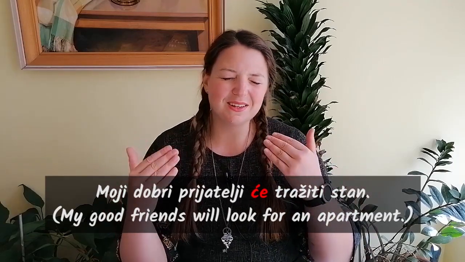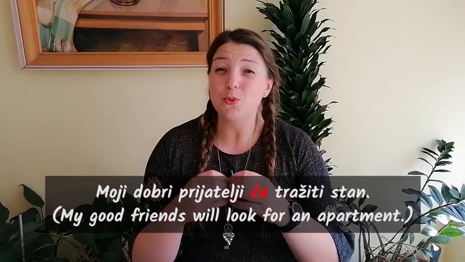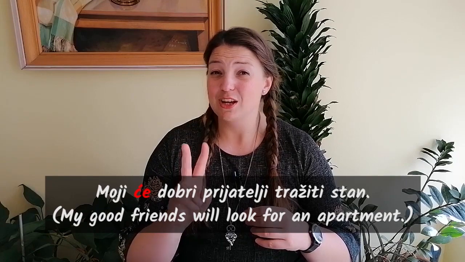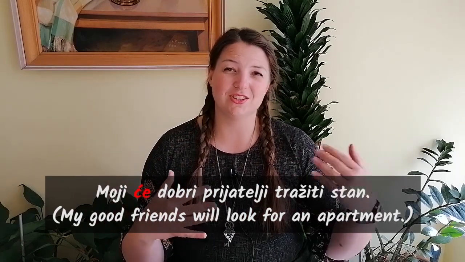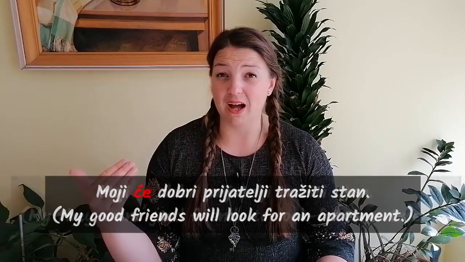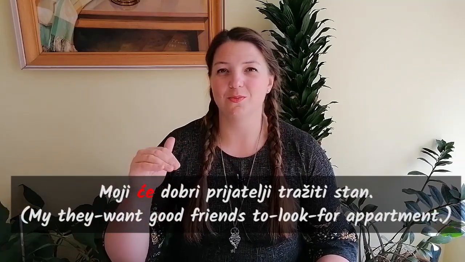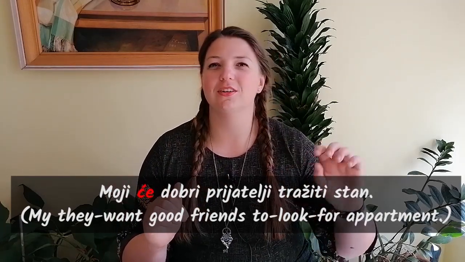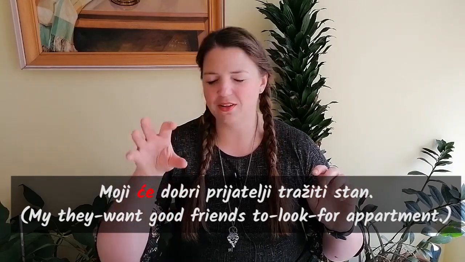But that's kind of incorrect. The correct way is to put the auxiliary verb in the second place in the sentence. So you would say moji će dobri prijatelji tražiti stan. Literally, my, they want, so they want good friends to look for an apartment. The auxiliary verb will come second, even in the middle of the subject.